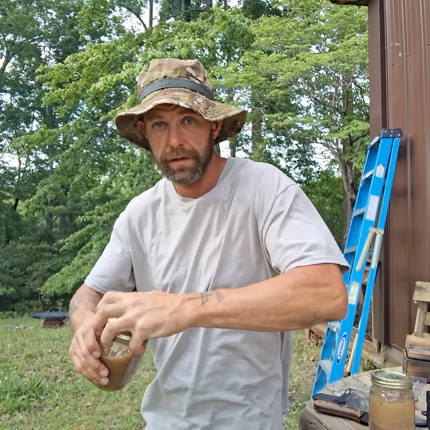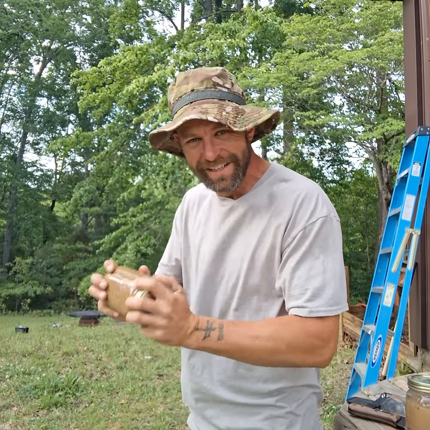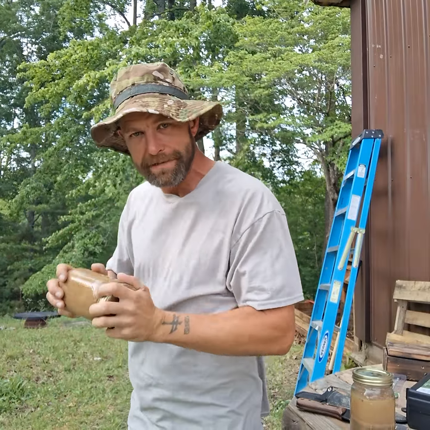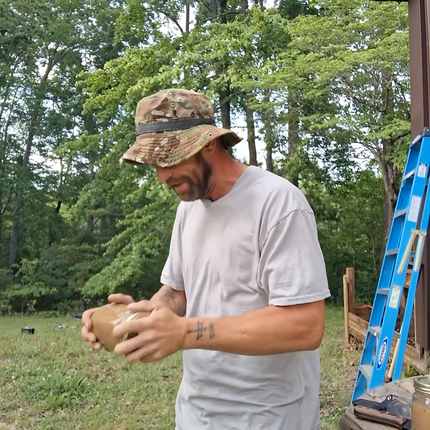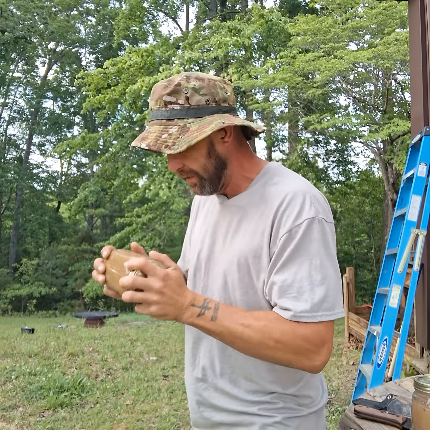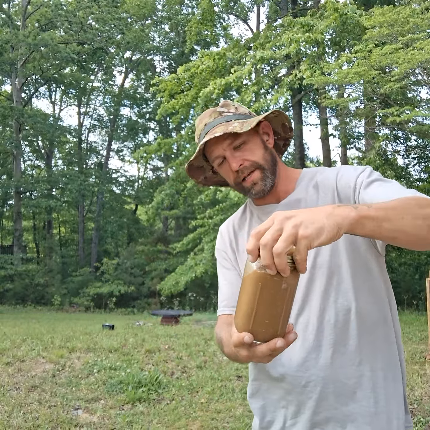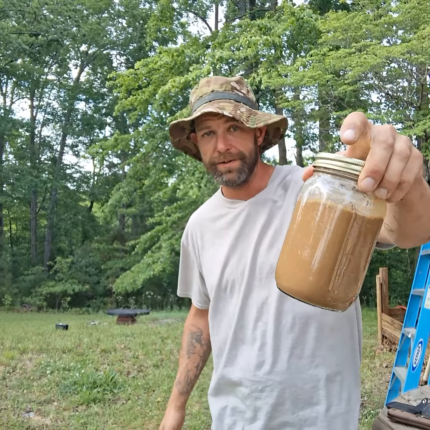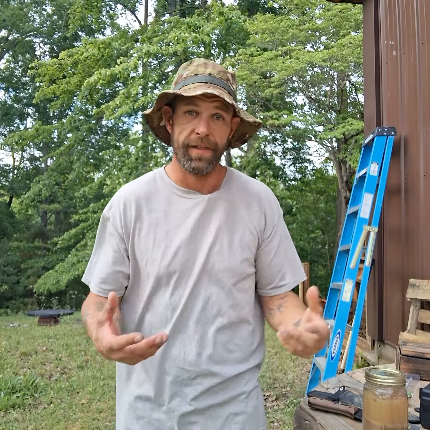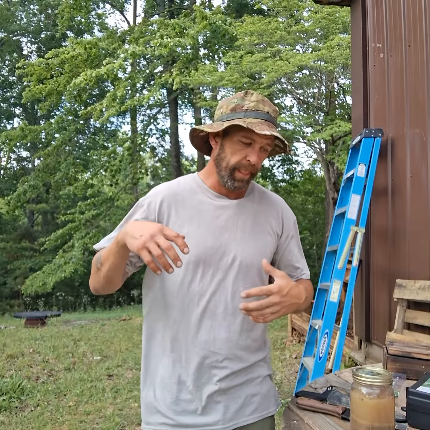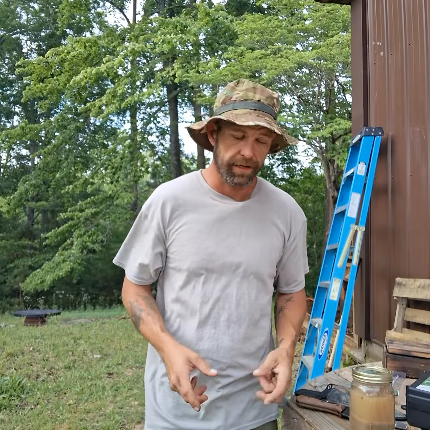Make sure the lid's on there. Shake it up, look at it. So now you've got that nice chocolate milk look to it, right? All that sediment's mixed up in the water, and as you let it sit, it's going to settle out.